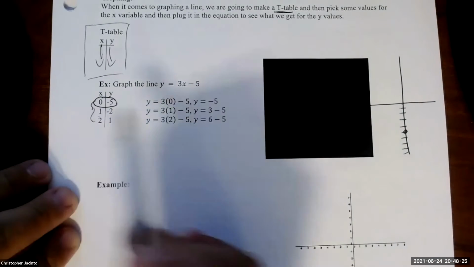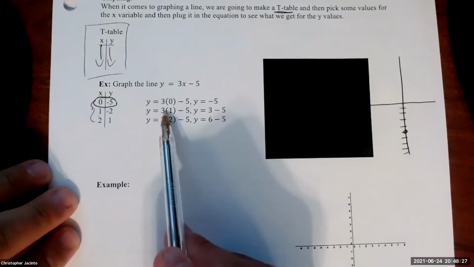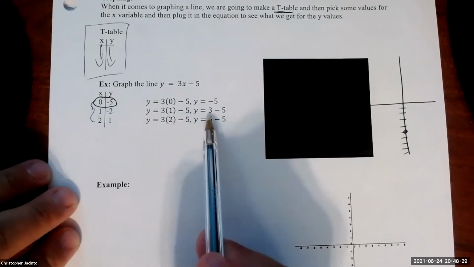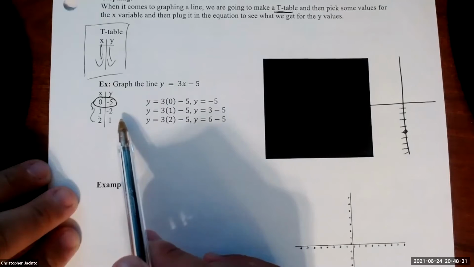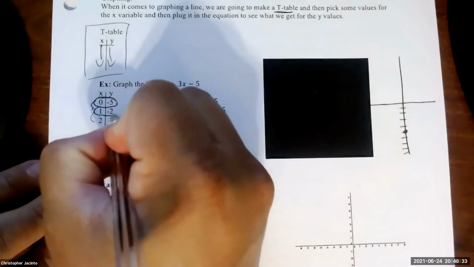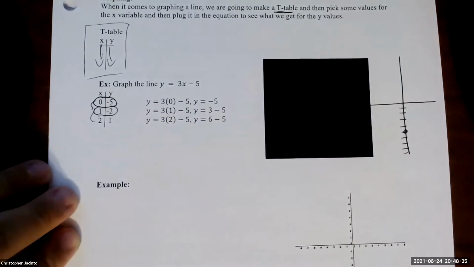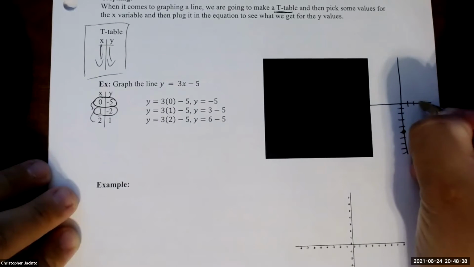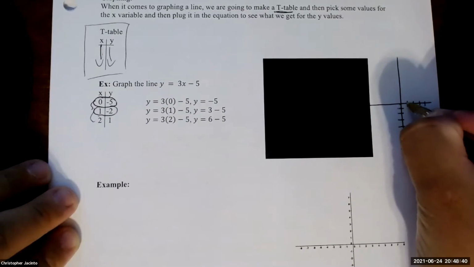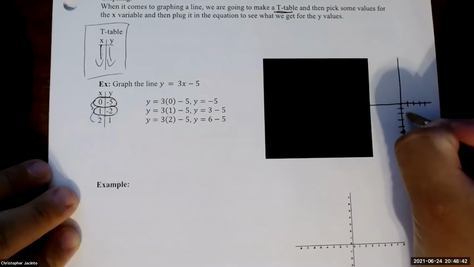Next, we plug in 1. So we just plug in 1 for x. So 3 minus 5 is -2. So that's our next point, 1, -2. So 1 to the right, down 2.